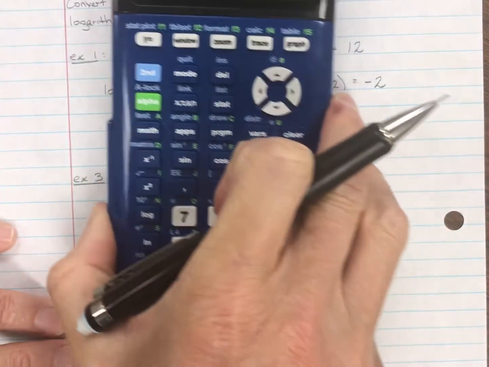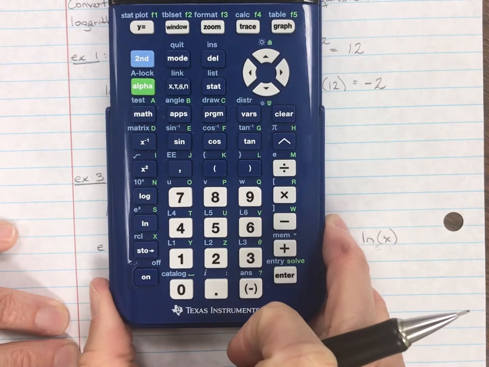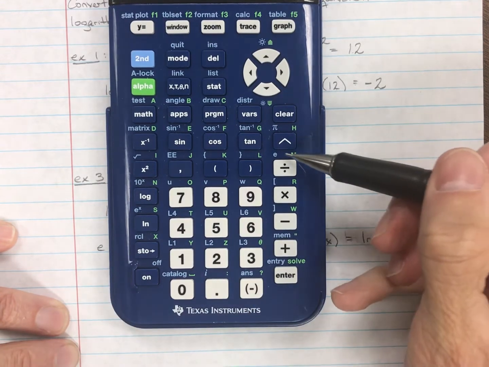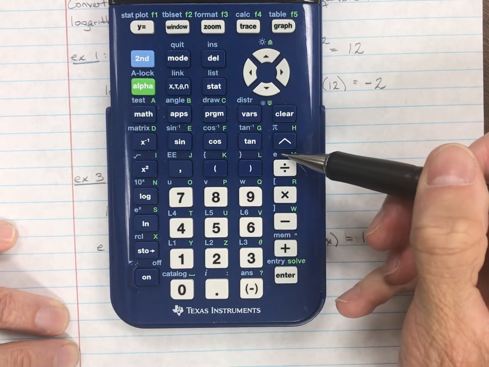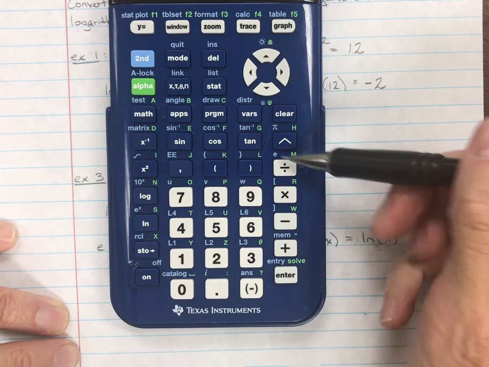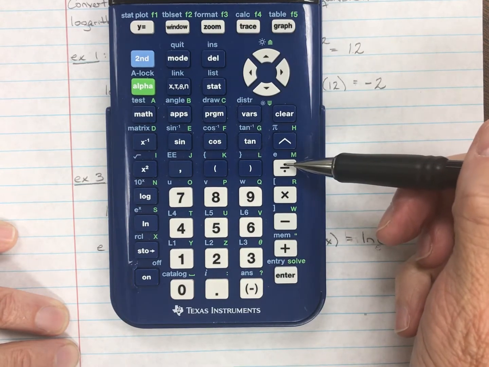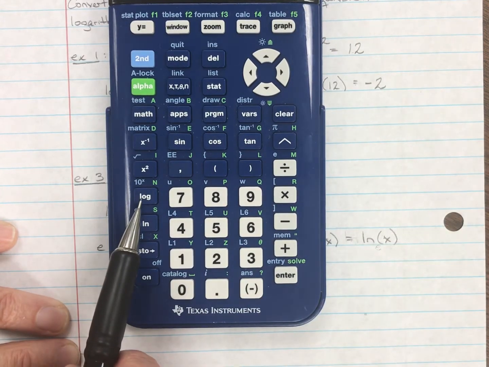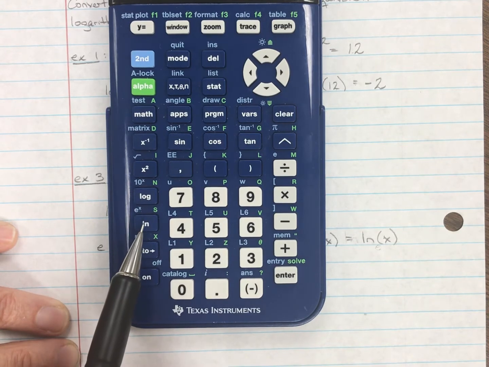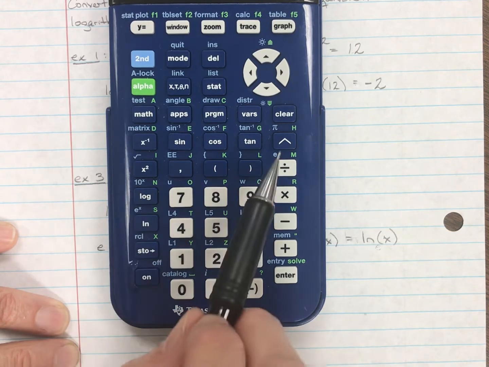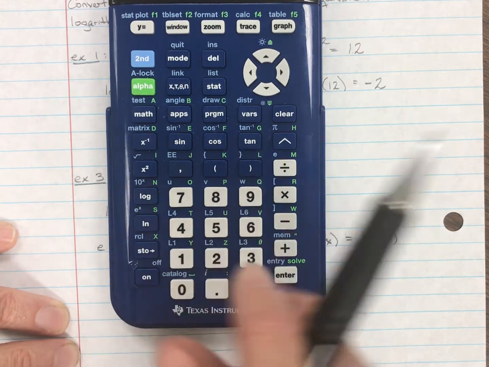Let's take a look at your calculator for just a moment at a couple of things. Again, here's your e button. It's a second character above the division sign on the TI-84. Here's your log key. And here is your natural log key, which is base e. There are a few keys, and we'll look at a couple of others in just a moment.